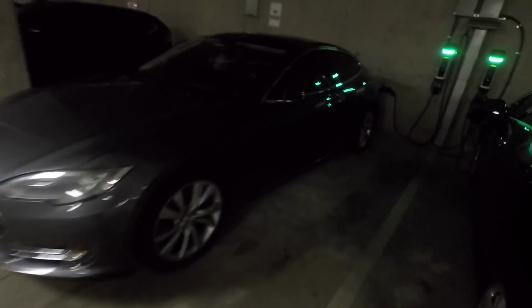There she is, the beauty. Goodness gracious, guys. That lighting in there, that mood lighting, the ambient lighting on the door sills. Just a beautiful car, guys. Beautiful car.